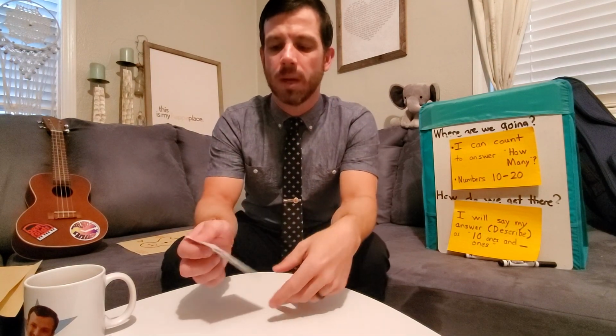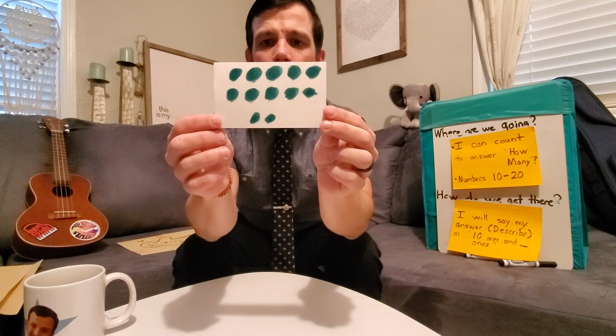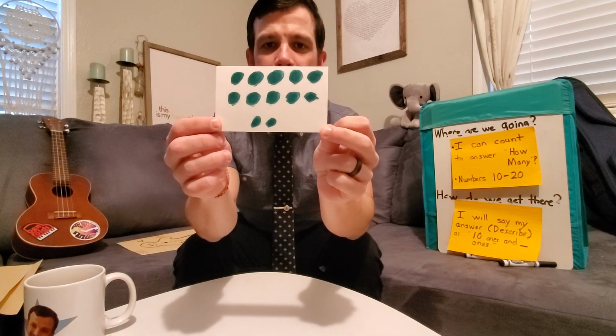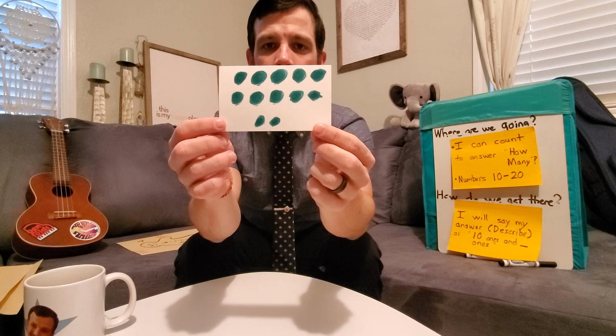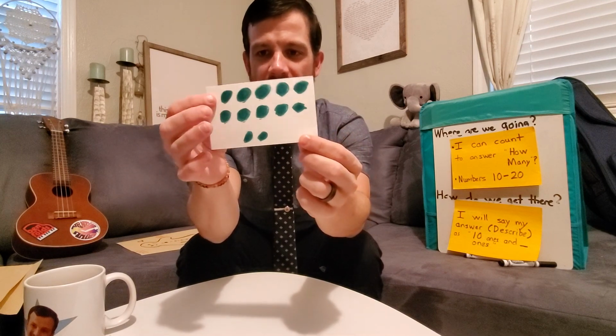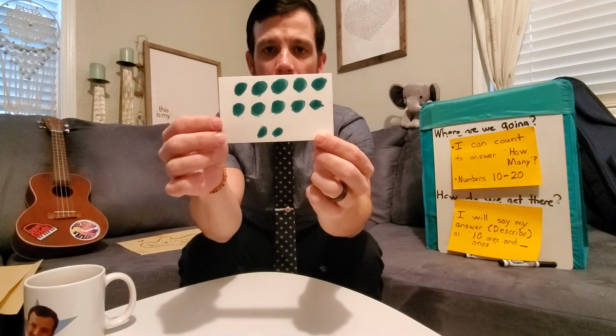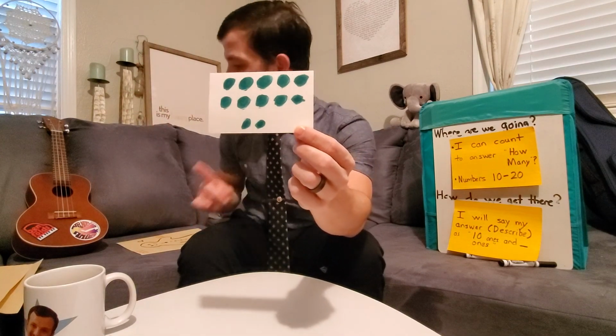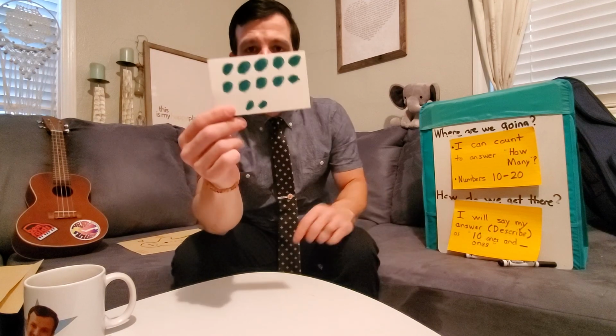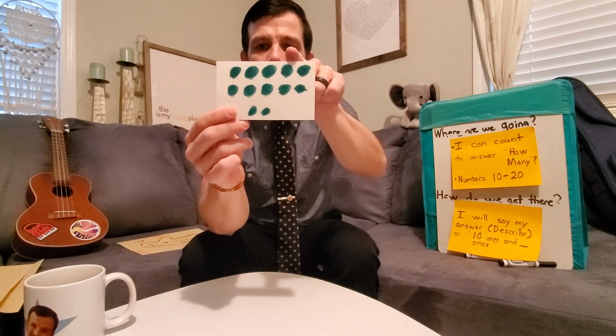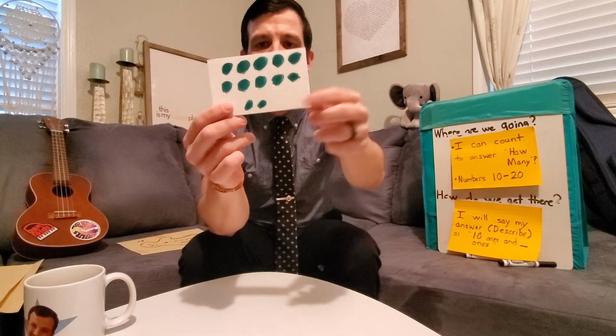But first, I want to flash you guys a card, all right? It's got some dots drawn on it, and I want to see if you guys can find a group of 10 really quick. So here's our card. Take a close look at it. Do you see 10? Right, I see 5 on top and 5 on the bottom. And we know 5 and 5 is what? 10, right. So with our strategy today, guys, take your imaginary pencil and circle this group of 10 with me.